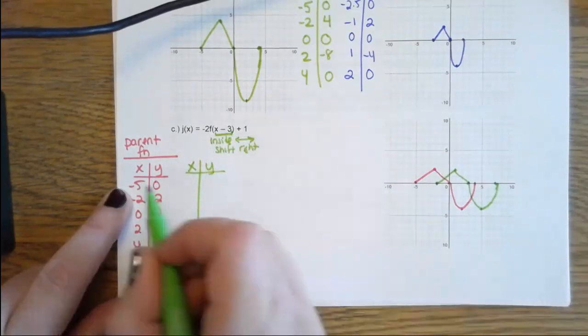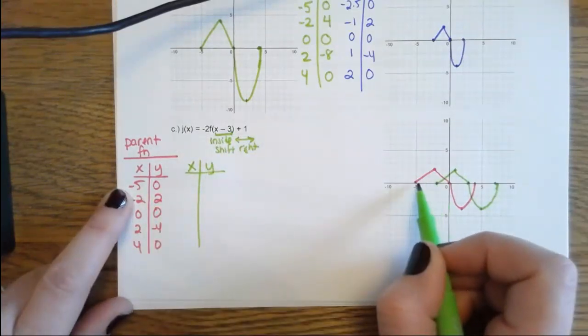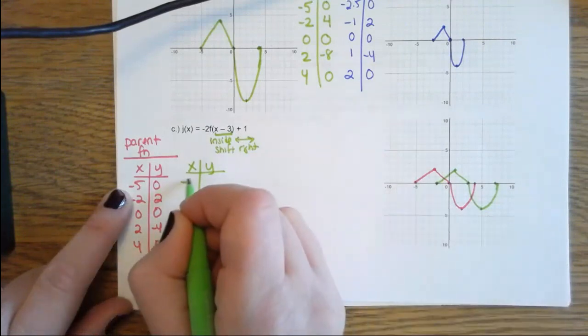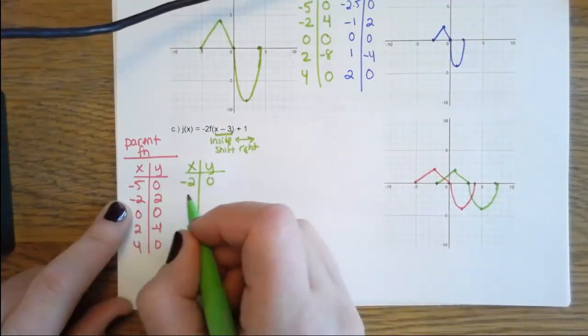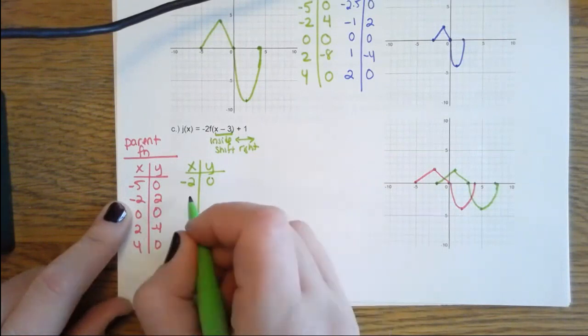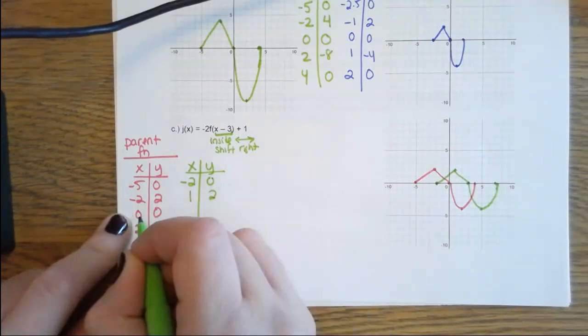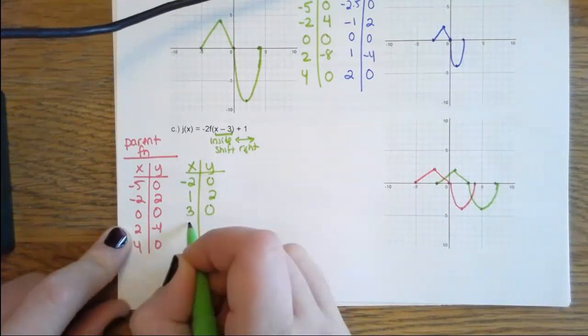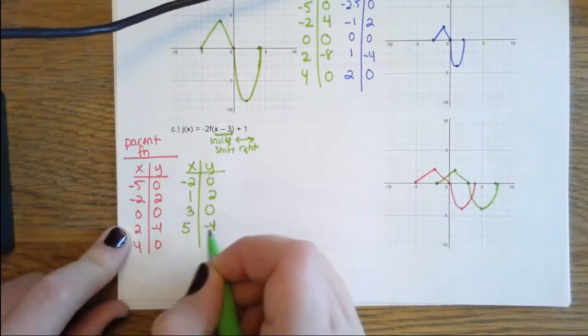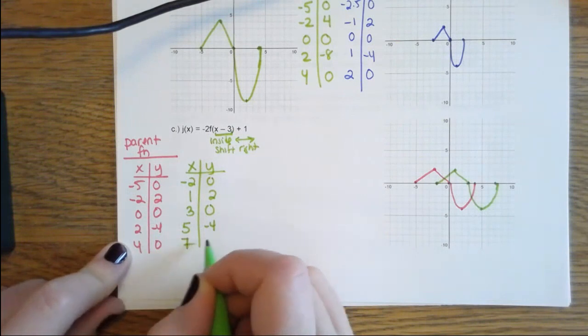So notice what happens is all these x values got moved to the right. So instead of being at -5, it's at -2. Instead of being at -2, it's at 1. Instead of being at 0, it's now at 3. Instead of being at 2, it's now at 5. And instead of being at 4, it's now at 7.